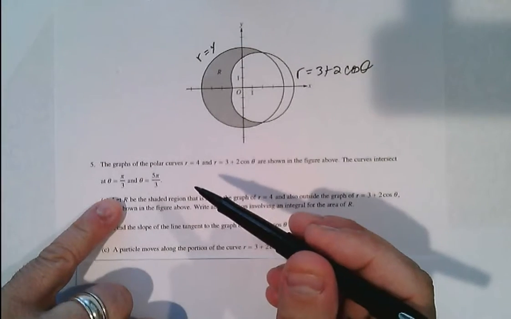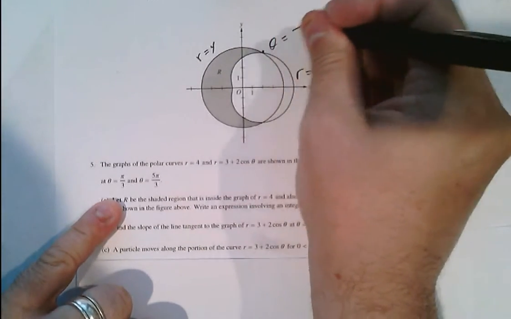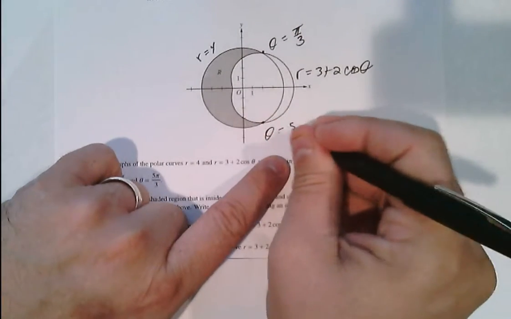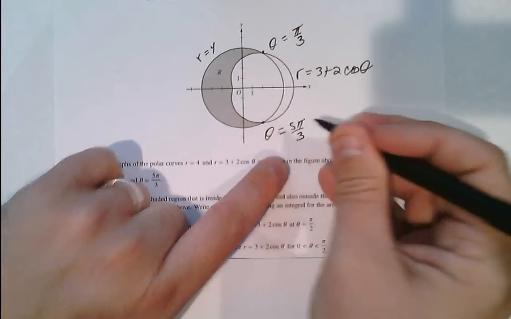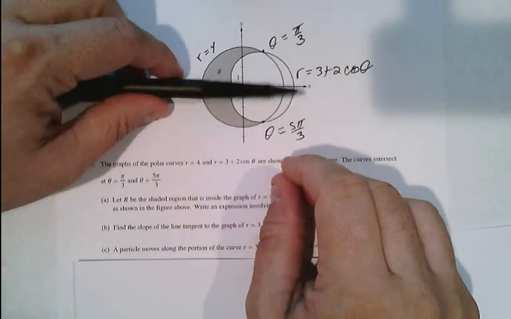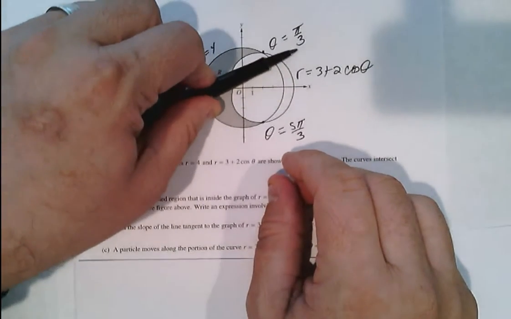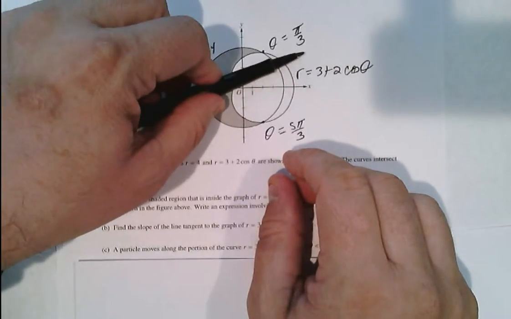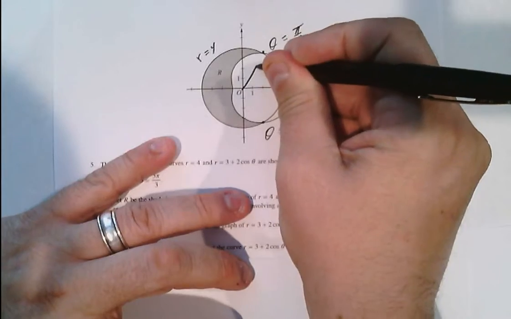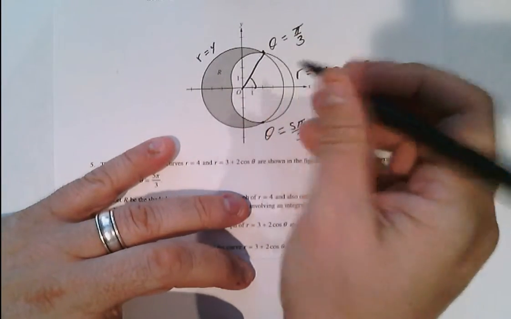They're being kind in this question, and they're telling you that at theta equals pi over 3, and down here at theta equals 5 pi over 3, the two curves intersect. And remember, when we work in polar, we think about the angle. We're starting here at 0, and we're thinking about the angle as we increase. And so this angle right here is pi over 3.